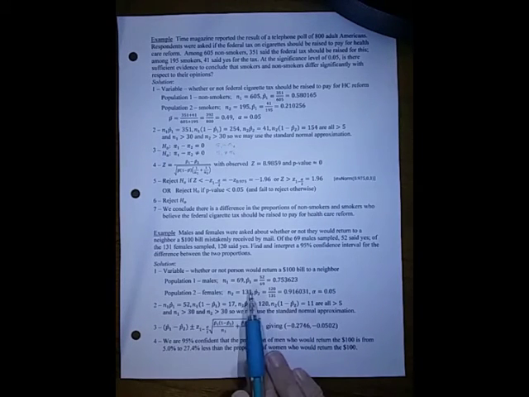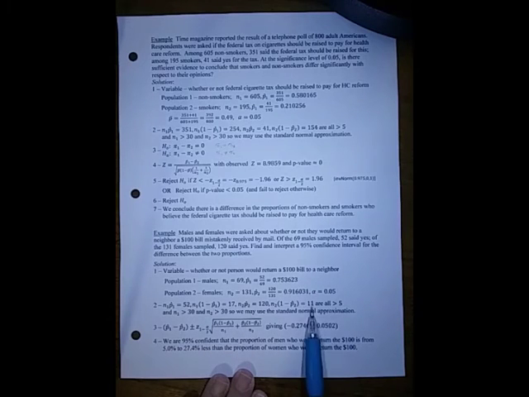For the males, the proportion was 52 out of 69, or 0.753. For the females, it was 120 over 131, or 0.916. The number with 52, the number without would be 69 minus that, or 17. The number with 120, the number without 131 minus that, that's 11. Those are all more than 5, and they're even more than 10. The sample sizes are more than 30, so we can use the standard normal approximation.